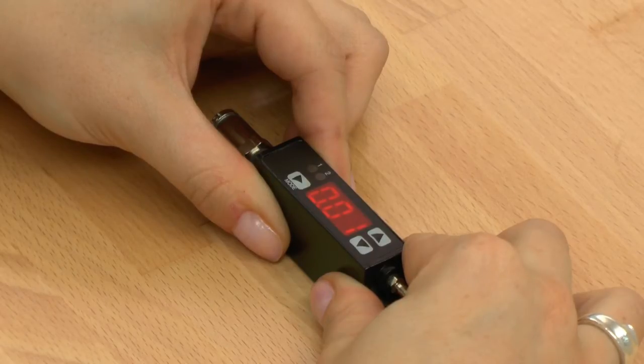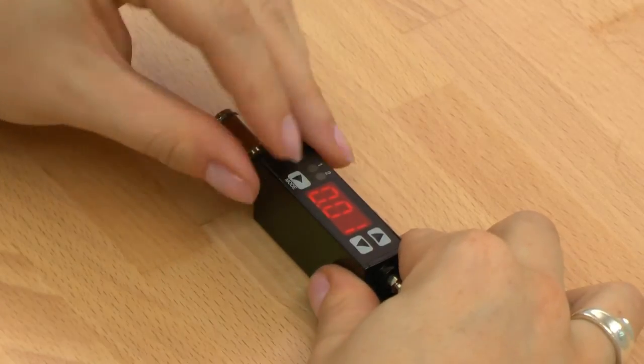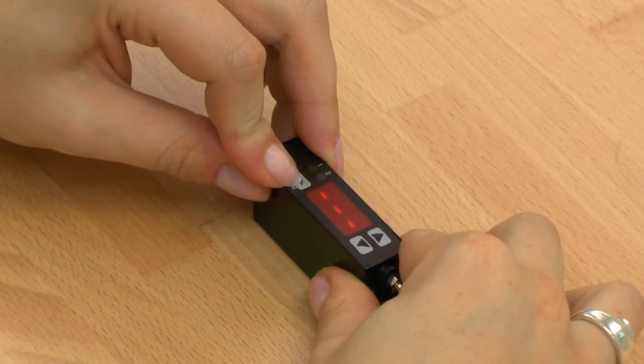Now we can do the 0-point adjustment. Adjust the 0 point only when the vacuum or pressure line is not connected. To adjust the 0 point, press the mode button for at least 3 seconds.